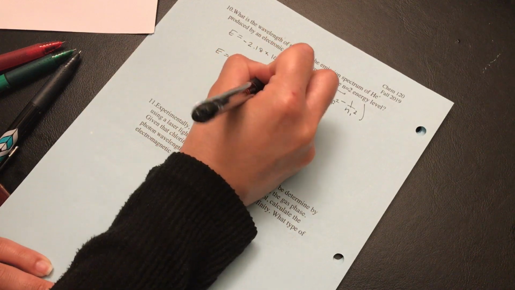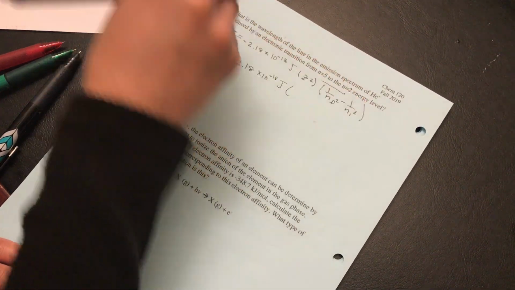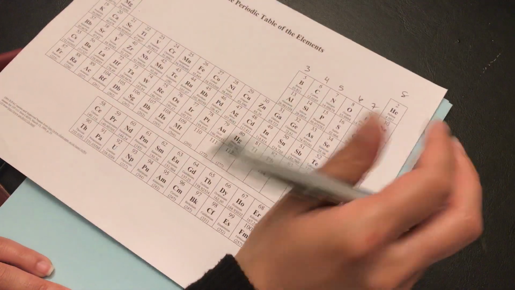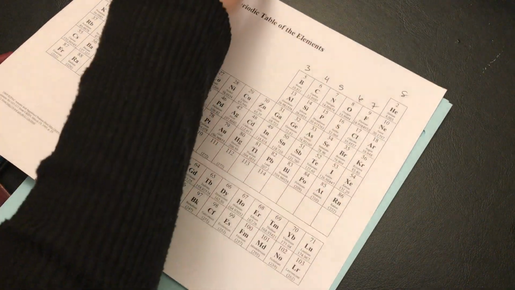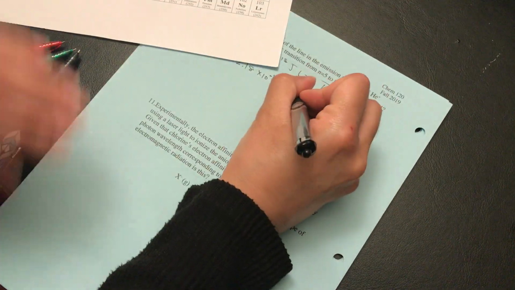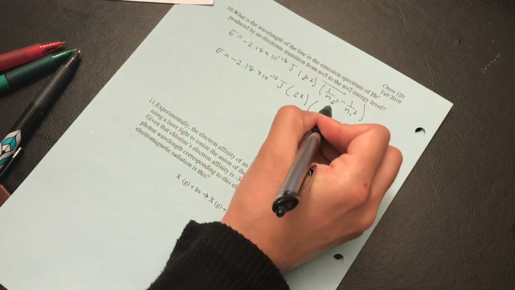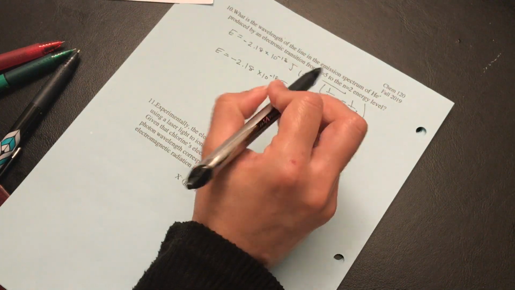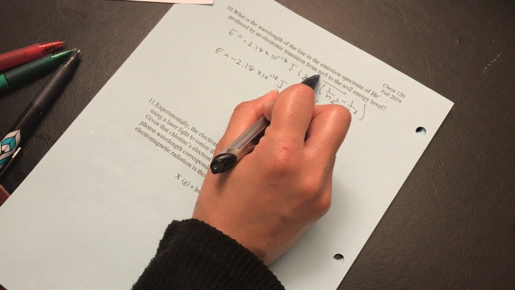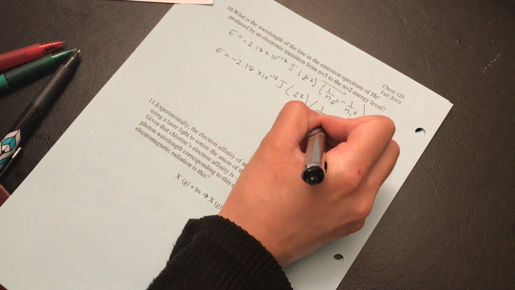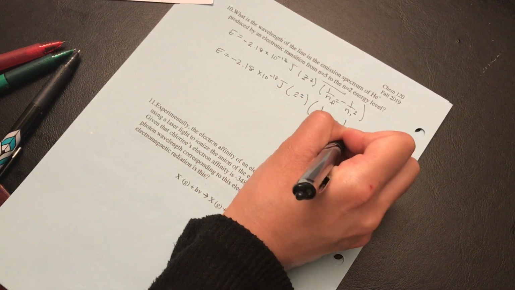What do I use for Z? Z is my atomic number. What is the atomic number of helium? 2. So then 2 squared. What is my final energy state? The transition is from 5 to 2, so my final is 2 and my initial is 5.